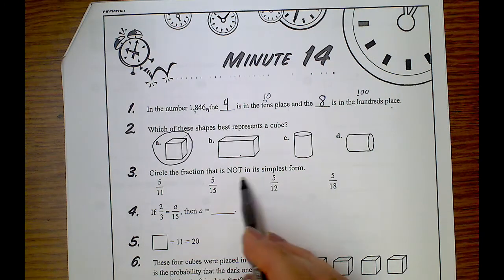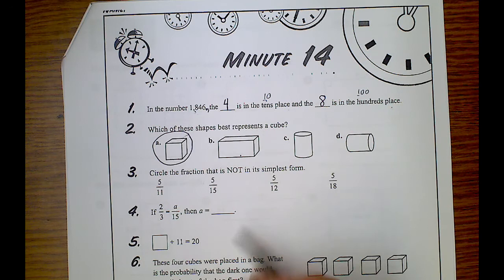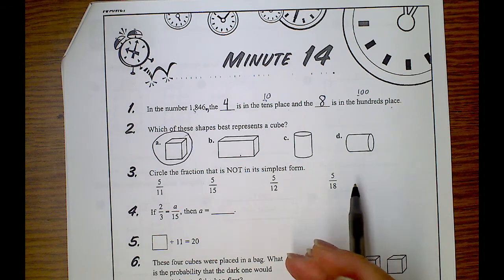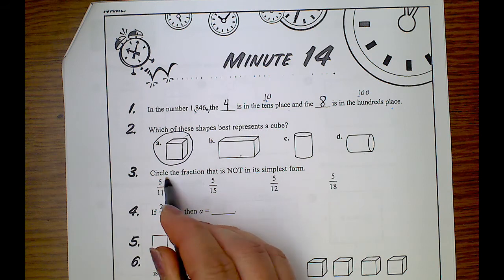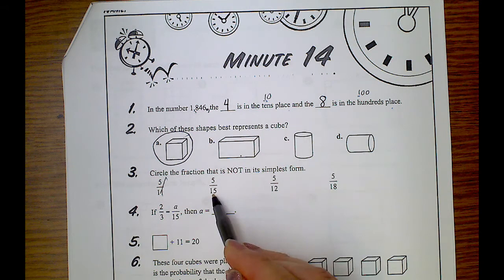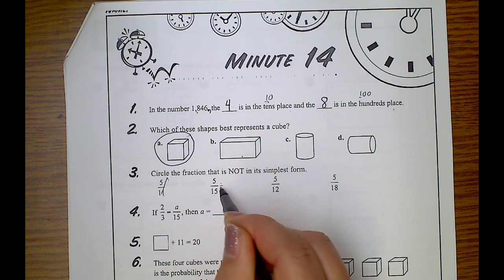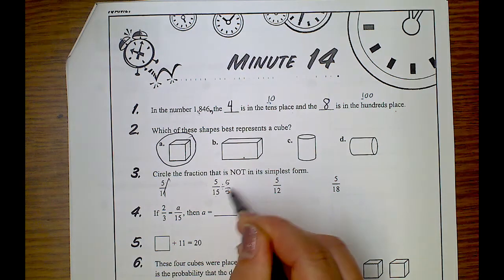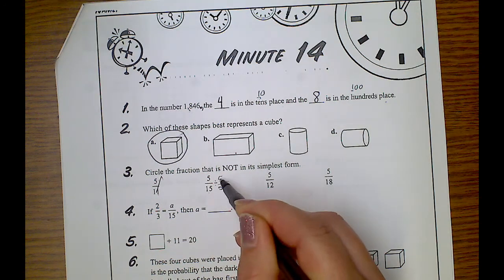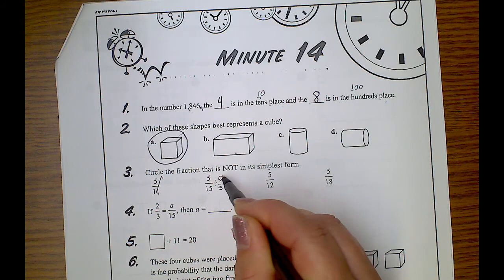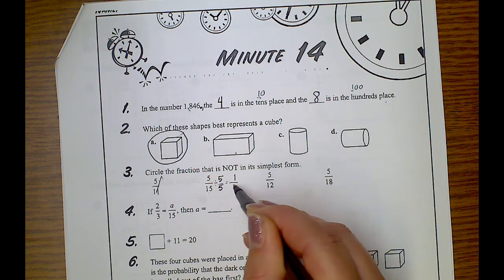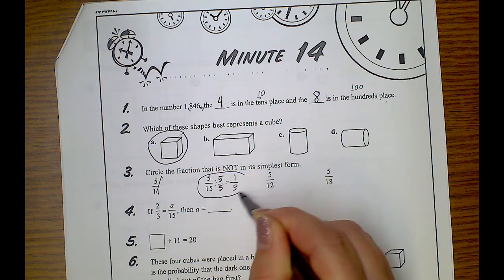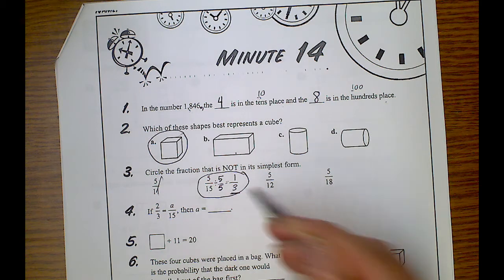Circle the fraction that is not in its simplest form. So that means that can get smaller. So 5 cannot go into 11, so this is simplest. 5 can go into 15, so you could divide both the 5 and the 15. If you can divide it, you have to divide them both by the same number. It doesn't matter. So that's having a common factor. So 5 goes into 5 one time, 5 goes into 15 3. So this one is not in its simplest form. This is the simplest form.